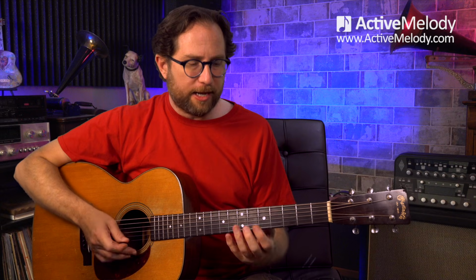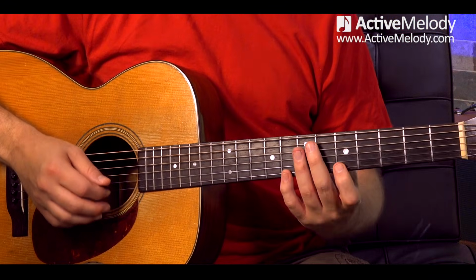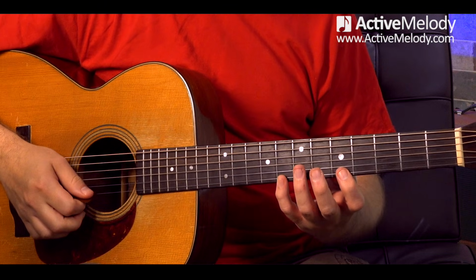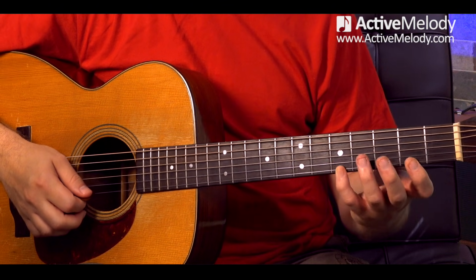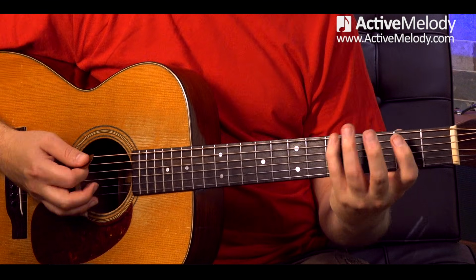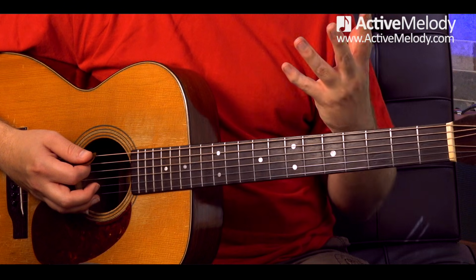The next thing we're going to learn is the major pentatonic scale, pattern 1. It's the same pattern, the same shape. So you take that same shape, and we're going to go this direction, 3 frets. So we're going to take everything we just did and go down 1, 2, 3. And that is your major pentatonic scale for A.